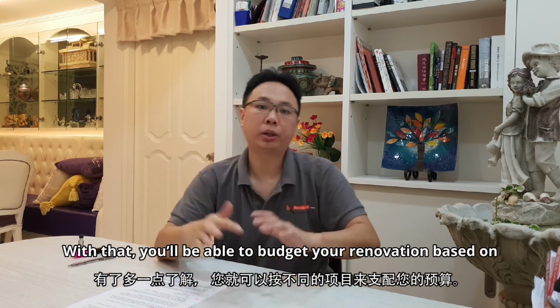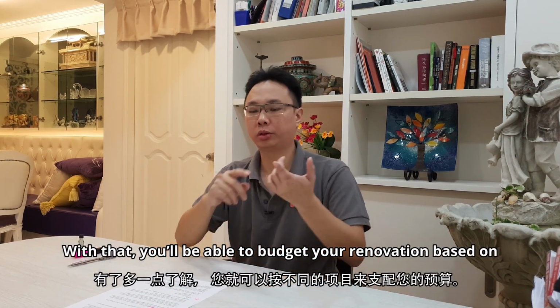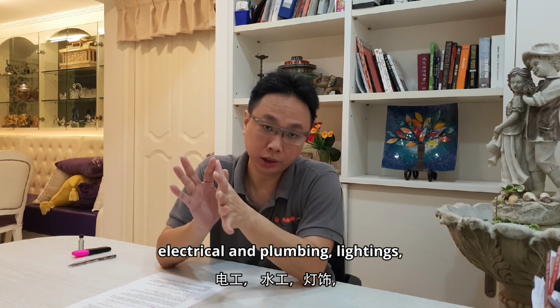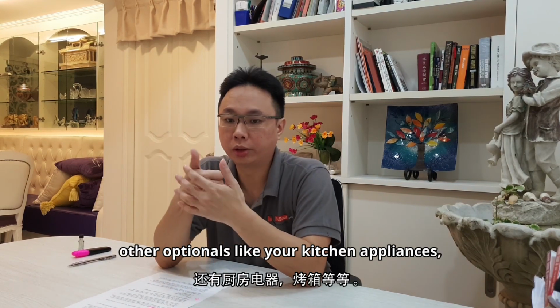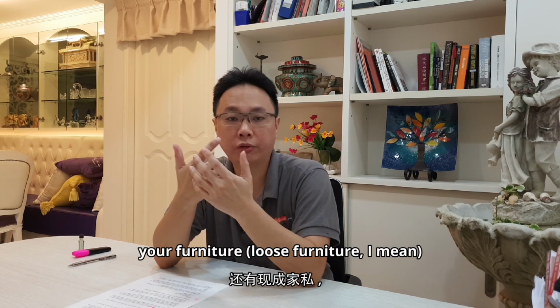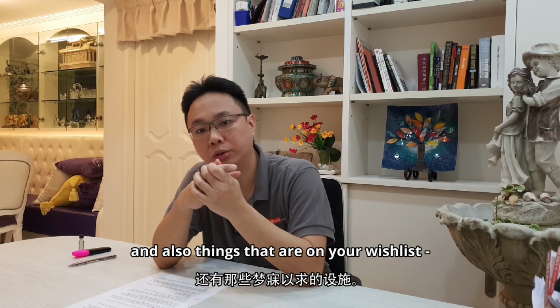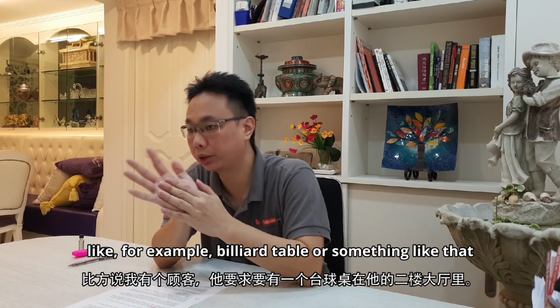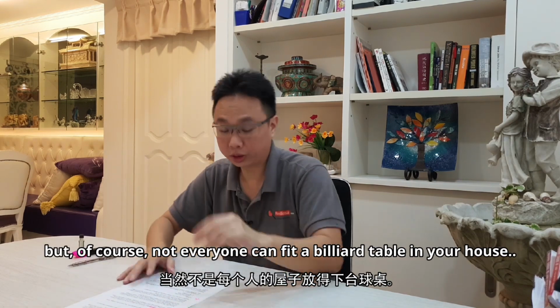With that, you will be able to budget your renovation based on sections like flooring, carpentry, electrical and plumbing, lightings, other optionals like your kitchen appliances, your furniture, loose furniture, and also things that are on your wish list. Like for example, a billiard table or something like that. But of course, not everyone can fit a billiard table in your house.